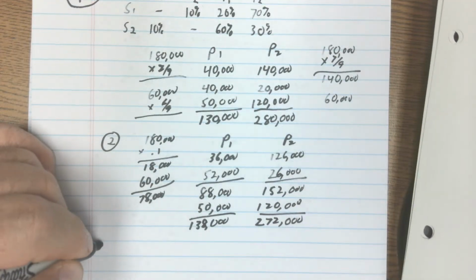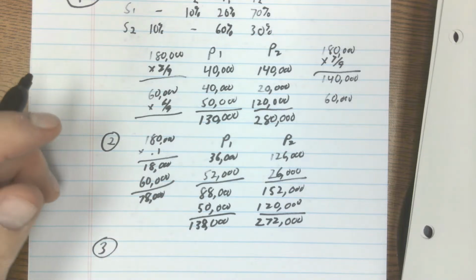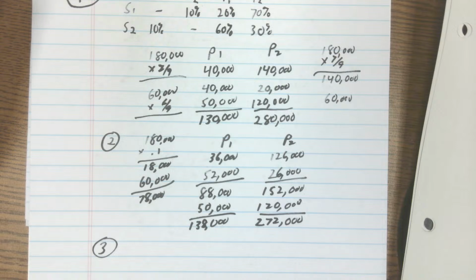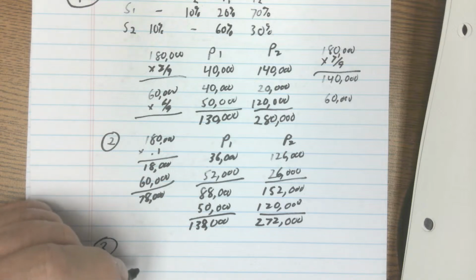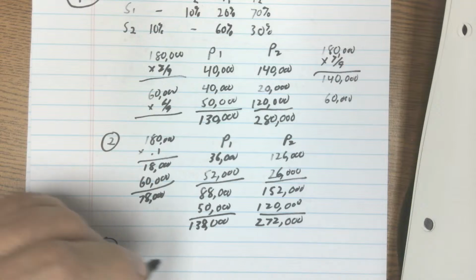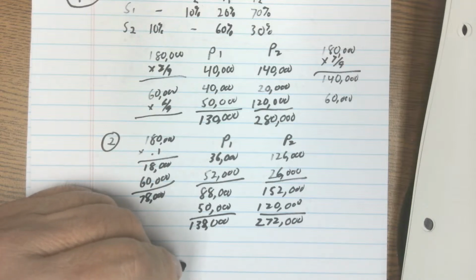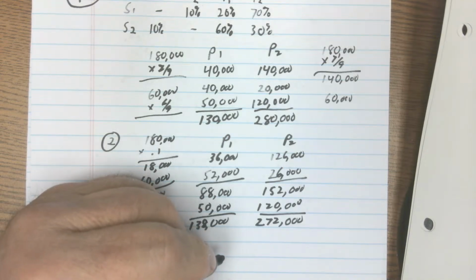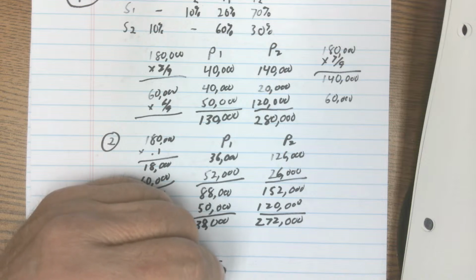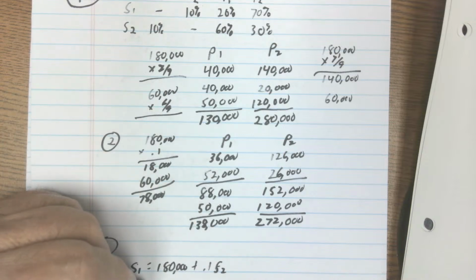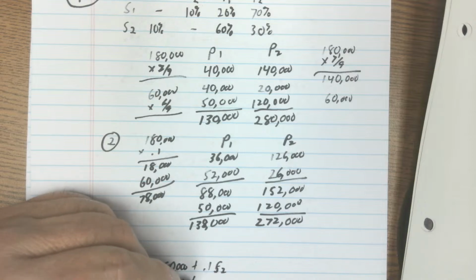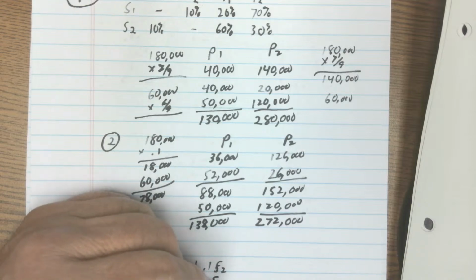And then finally, the third one, it asks us to do the reciprocal. So S1 equals 180,000 plus 10%, 0.1 of S2. And S2 is going to be 60,000 plus 0.1 of S1.